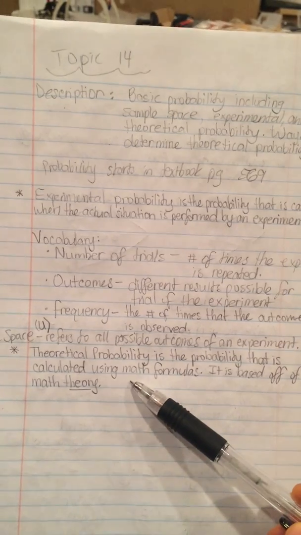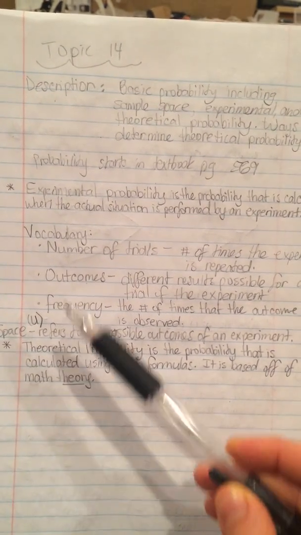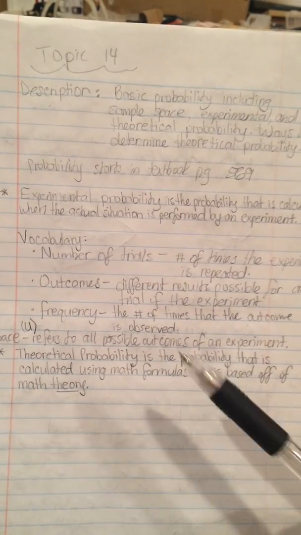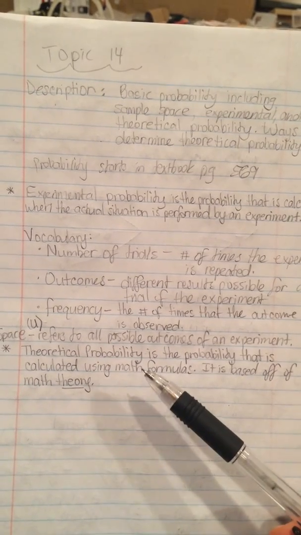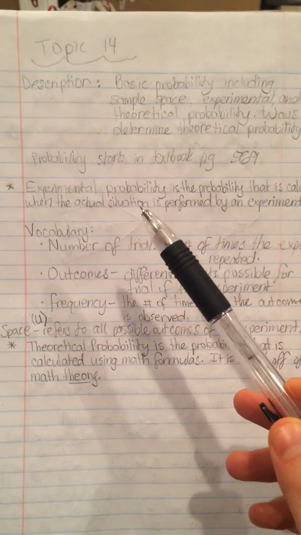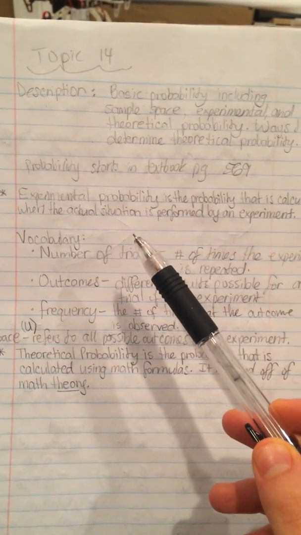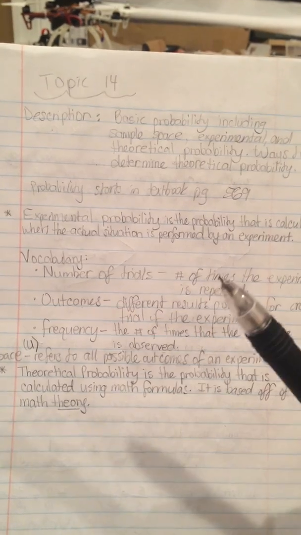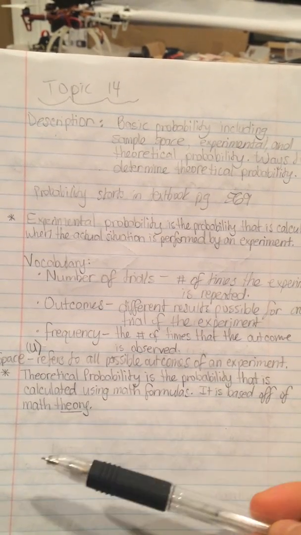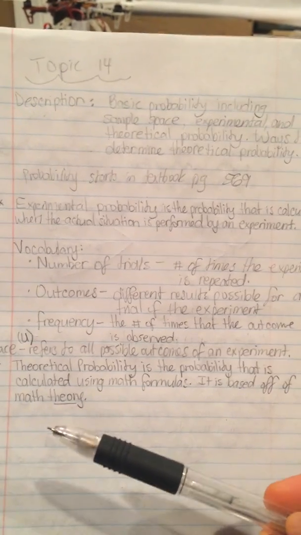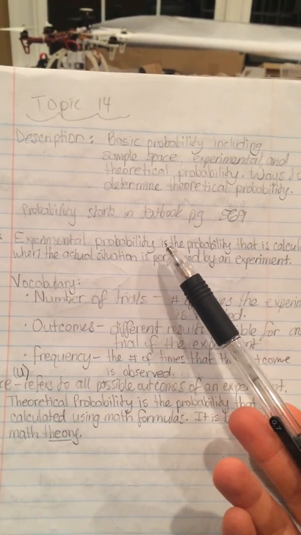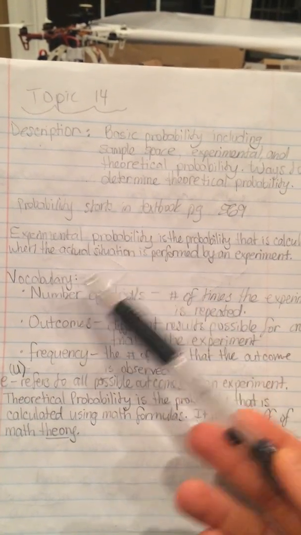So basically what this means is that the main difference between theoretical and experimental probability is that theoretical probability is what is most probable to happen based off of math theories and certain math formulas, while experimental probability is what actually happens in the experiment. So for example, if you have 3 red marbles in a bag and 2 green marbles in a bag, according to theoretical probability and math theories, you should be more likely to pick a red marble on a draw because there's 3 of them. However, experimentally, there is still a probability that you could get one of those 2 green marbles, even though you're not probable to get that.